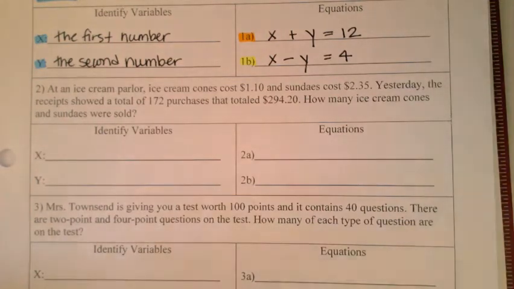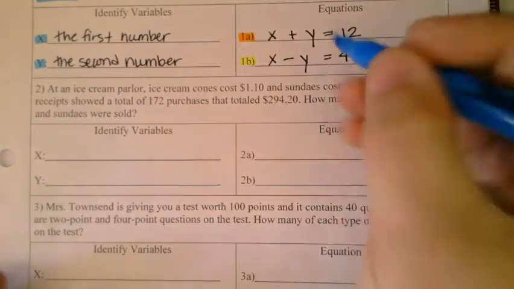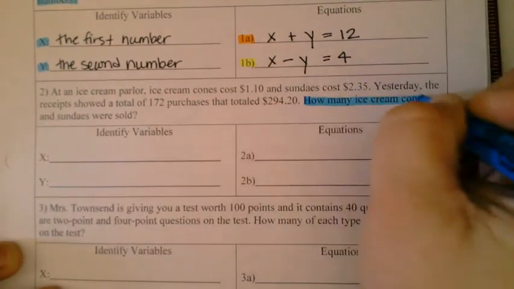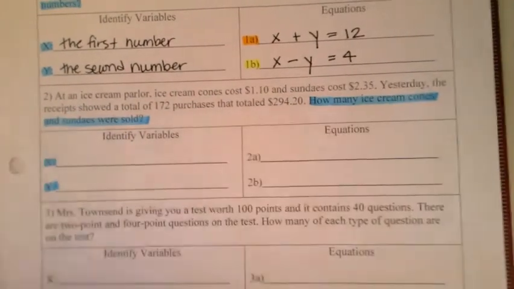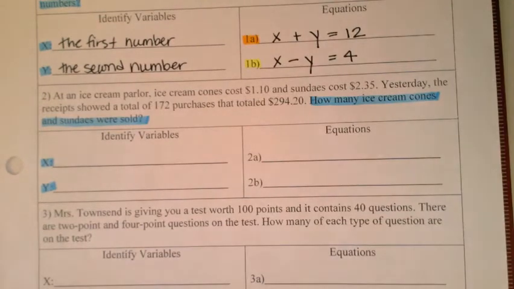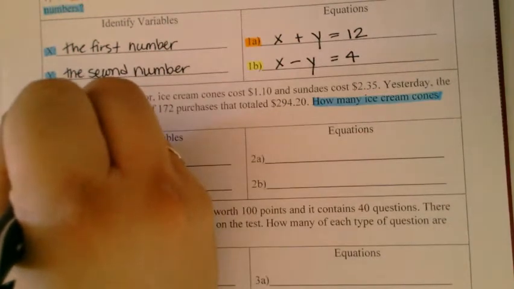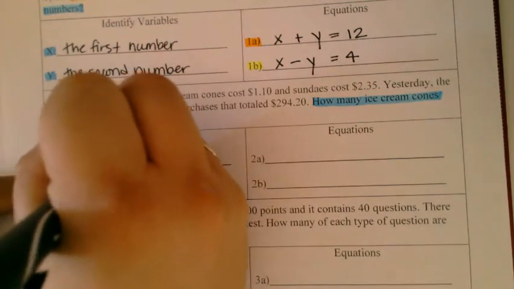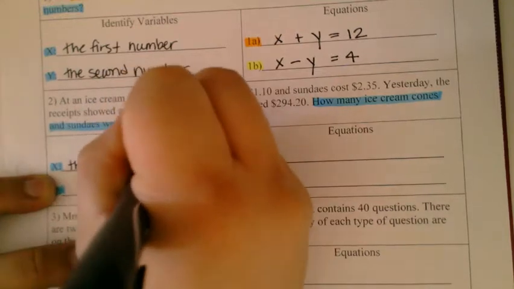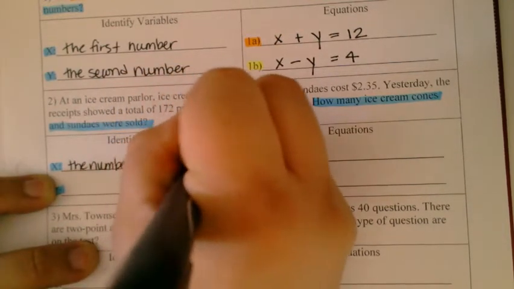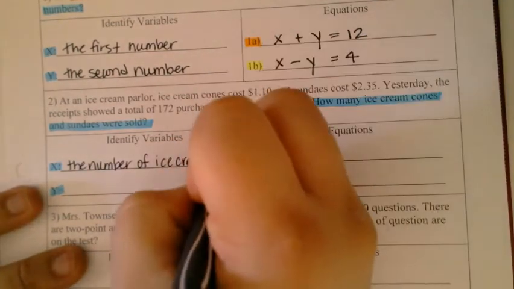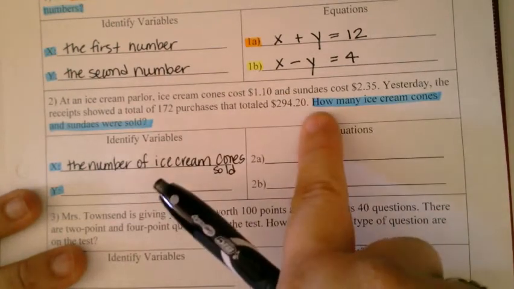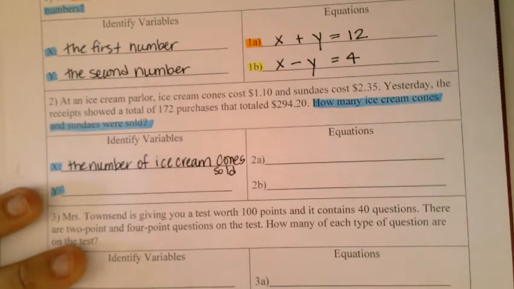Remember, we always start with the end question. That's what's going to define our variables. So it says how many ice cream cones and sundaes were sold. That's going to tell us what our X and our Y are going to represent. The 2 things we're looking for is how many ice cream cones. So this X would be the number of ice cream cones sold, right? And then our Y, the second part is it's asking how many ice cream sundaes were sold.